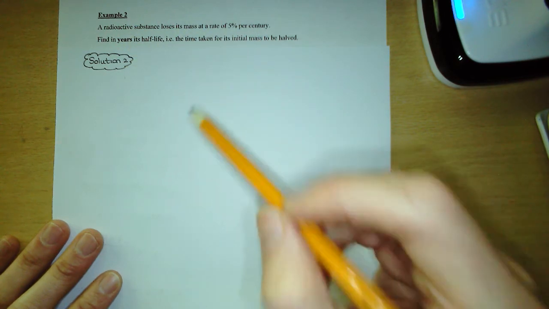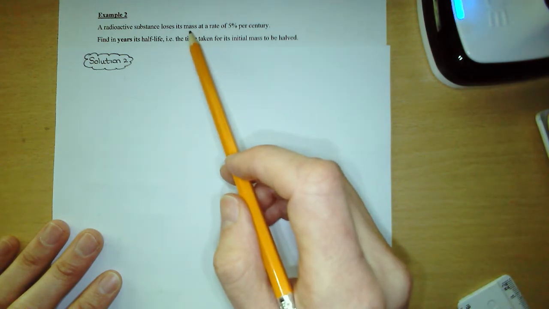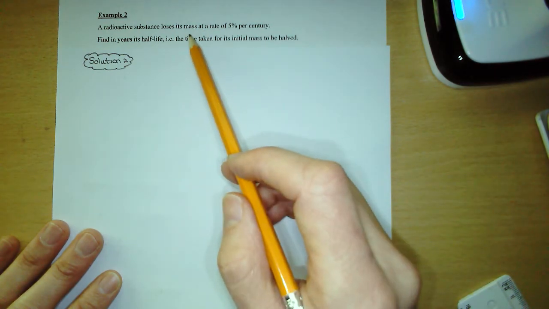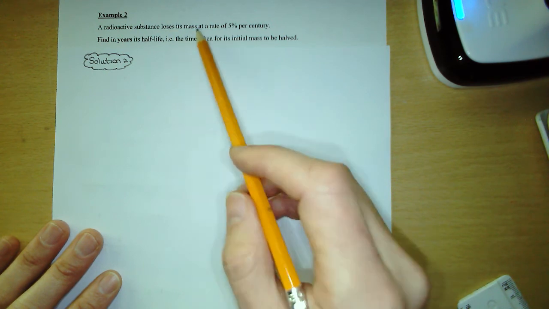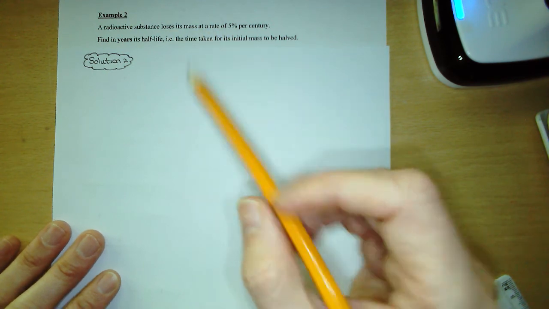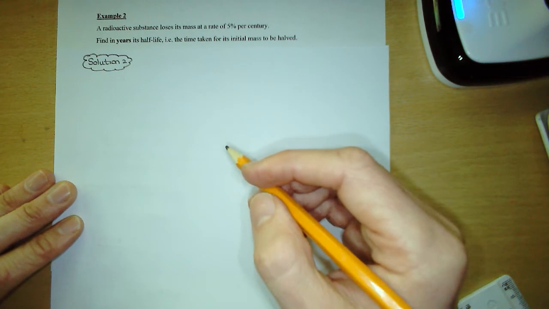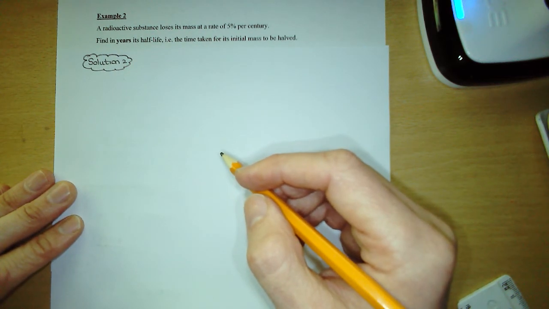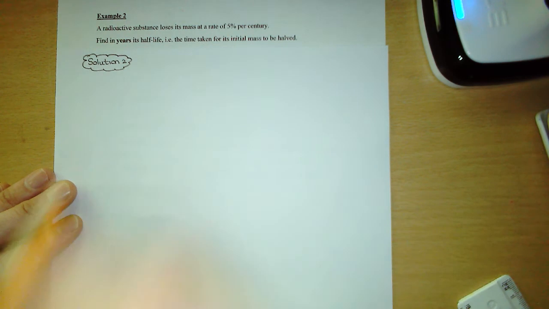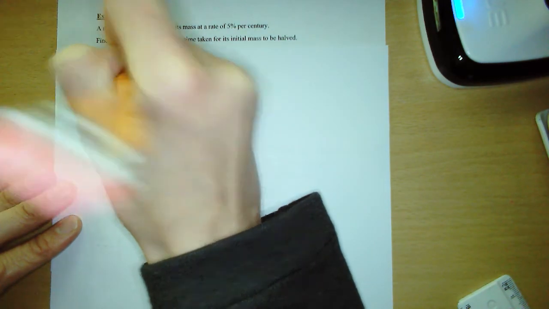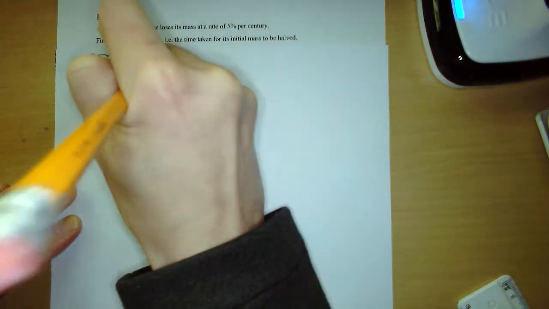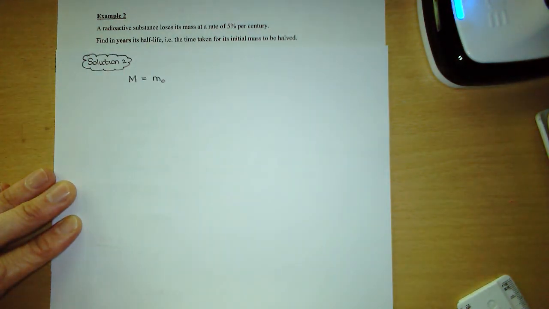So, the first thing is the quantity, in other words, the mass of the substance, is it increasing or decreasing over time? It's clearly decreasing because it loses its mass at a rate of 5% per century. So what I'm going to do is write down the basic index equation for decay, but I'm going to use m instead of y because m represents mass. So I'm going to let m, so that's the mass at any time t, equal m0. That's the initial mass of the substance at time t is 0.